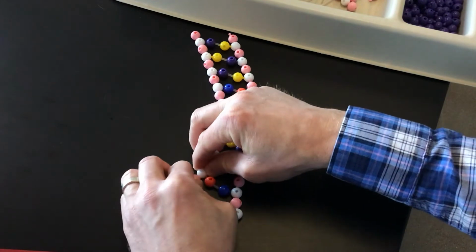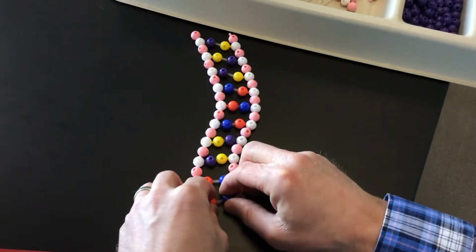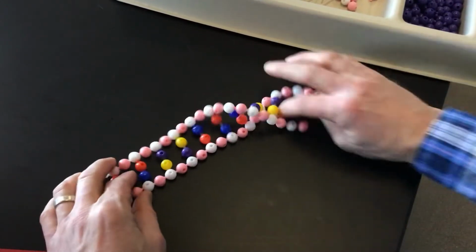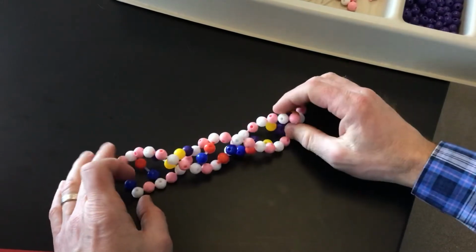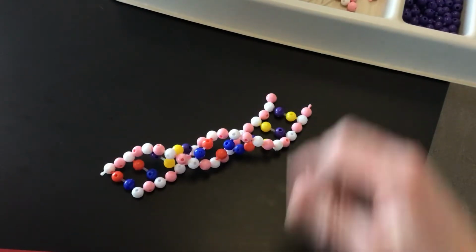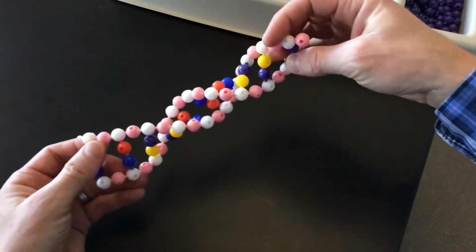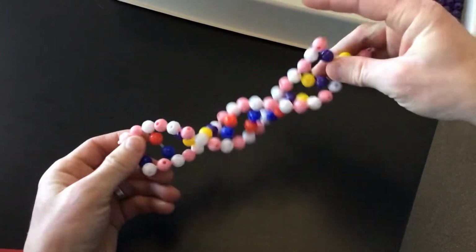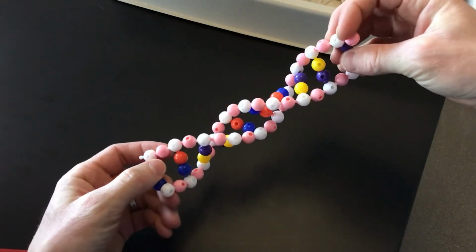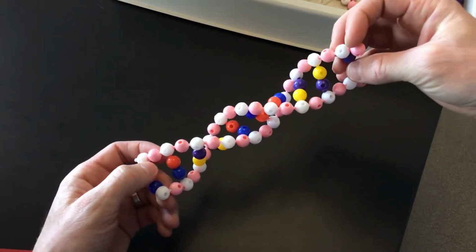So I'll put those back together. But that is a pretty good model. And then the nice thing about the pop beads too is you can show the twisted ladder or double helix nature of it by just simply taking the ladder and twisting it to show a more accurate three-dimensional representation of DNA.